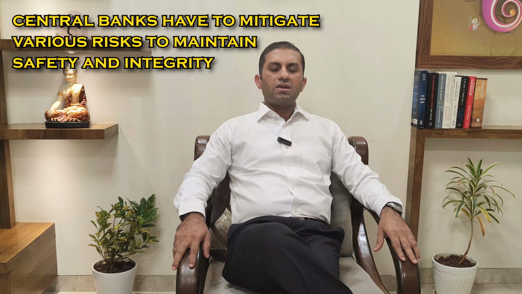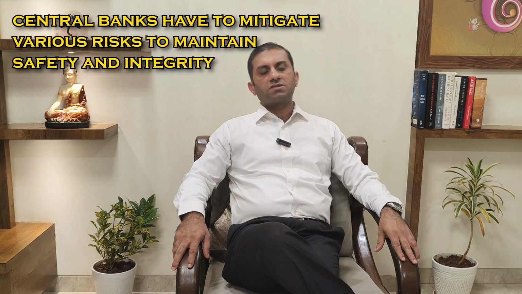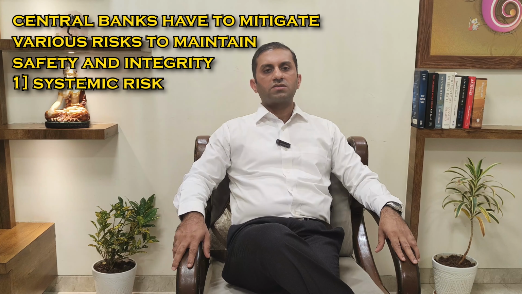We have seen such impacts in 2008 financial crisis where banks' default led to confidence crisis where banks were reluctant to lend to each other. To maintain safety and integrity of payment systems, central banks have to mitigate various risks. First, systemic risk. In interconnected financial system, default by one participant may lead to default by other participants. This can lead to liquidity as well as credit crisis in financial system.